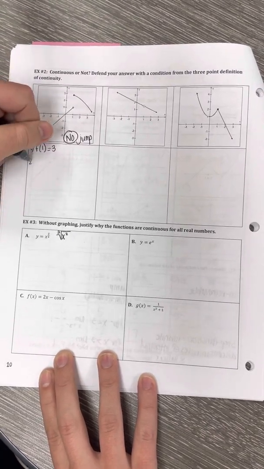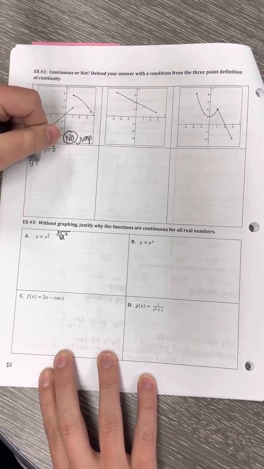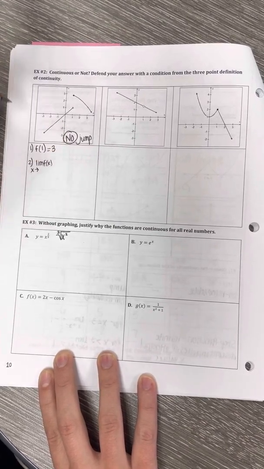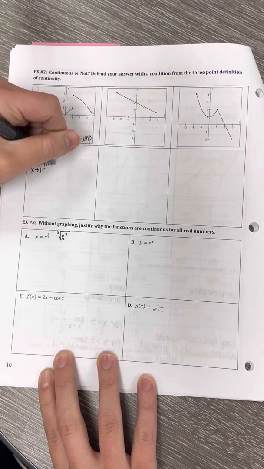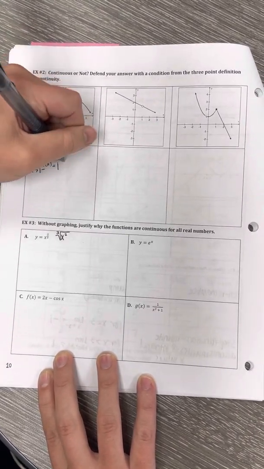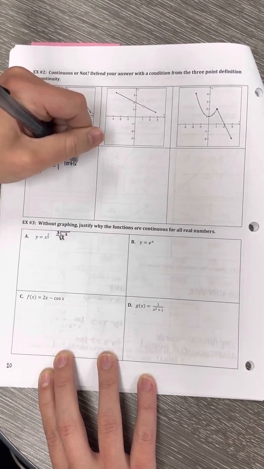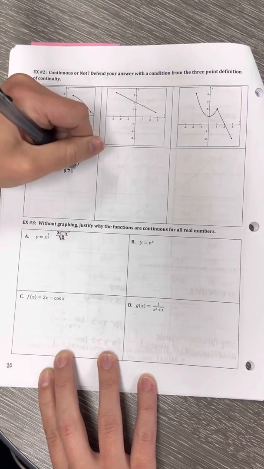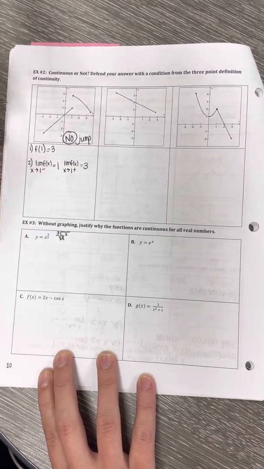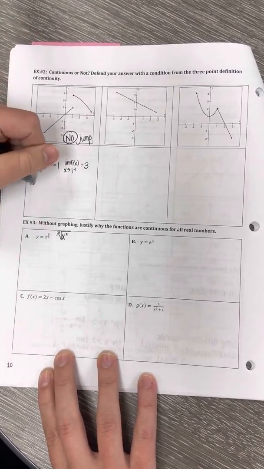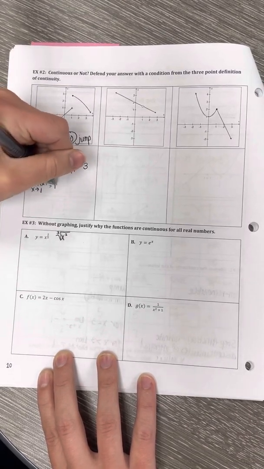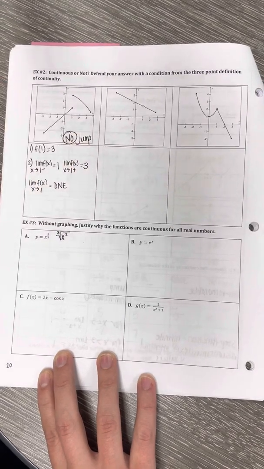Then the limit of f of x as x approaches 1 from the left is going to be 1, and the limit of f of x as x approaches 1 from the right is 3. Because of that, the limit of f of x as x approaches 1 in general does not exist, because these two are not the same.